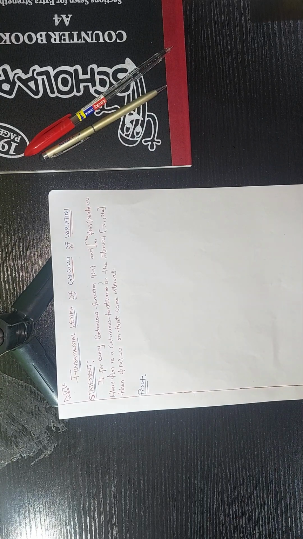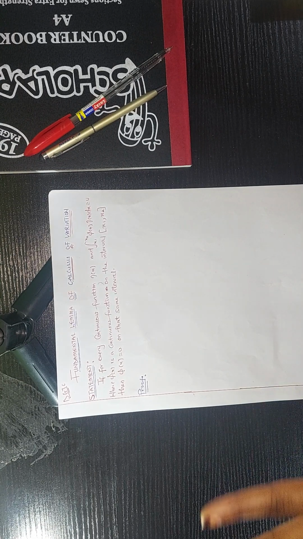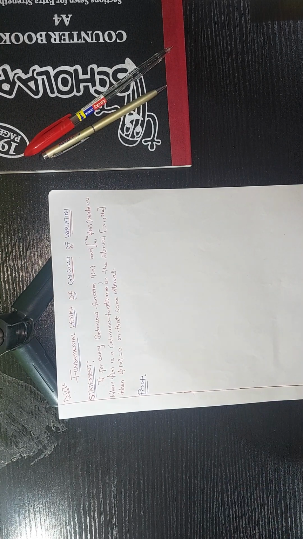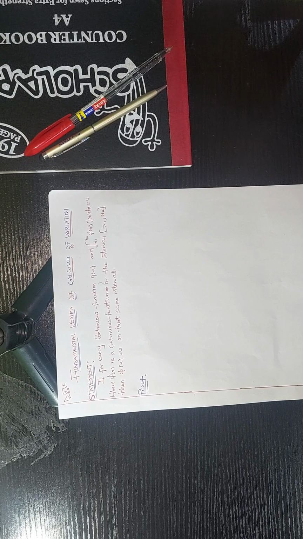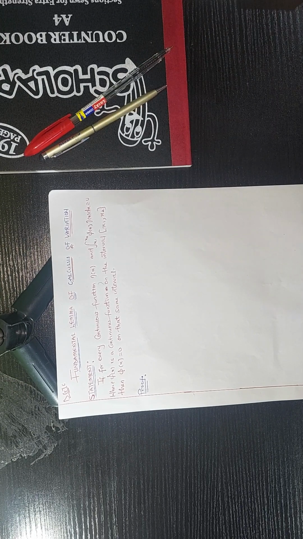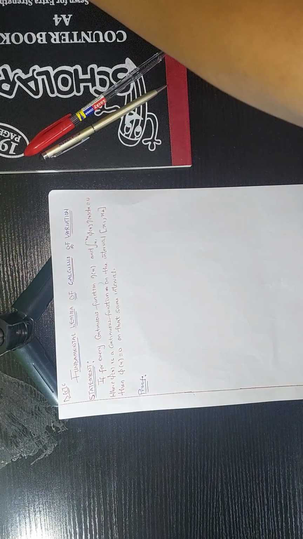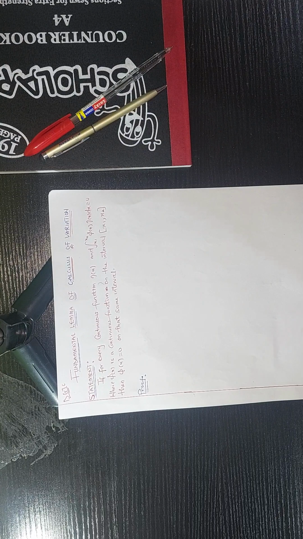It's a statement that you can use to prove another statement. So the statement of calculus of variation is very important in proving Euler's Lagrange equation. If you don't know this and then you are proving Euler's Lagrange equation, then there might be a little bit of problem in between.